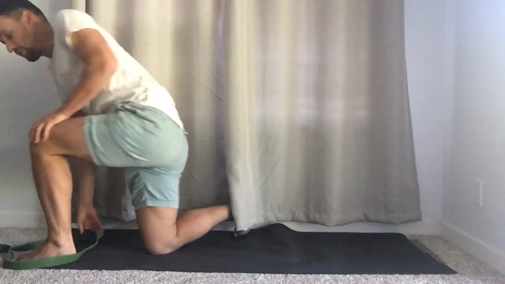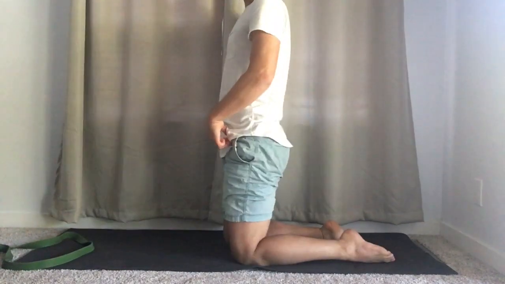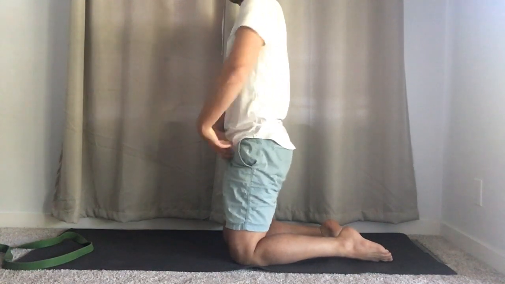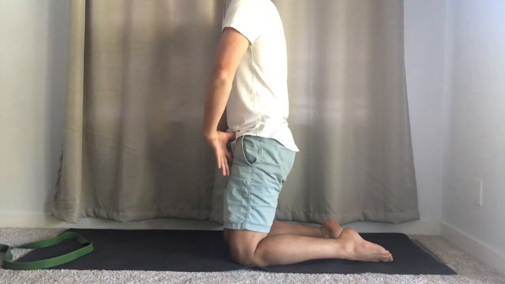Now, the important thing about this is what you should then find is that it's easy to get back into a more neutral pelvic position because we've taken away one of those hidden handbrakes that then allows you to reposition yourself a little bit better.